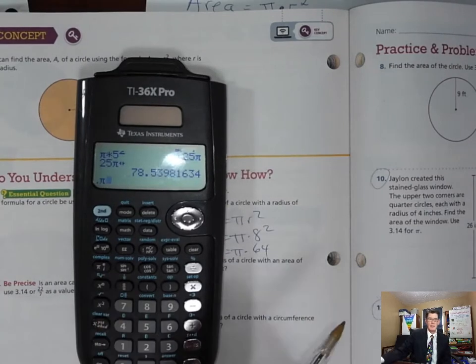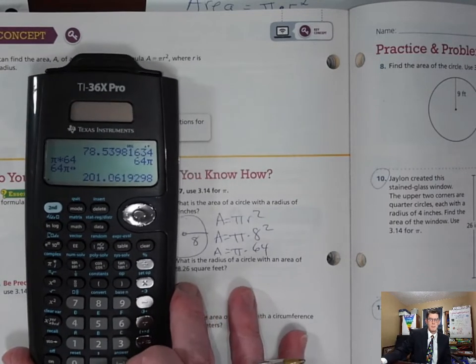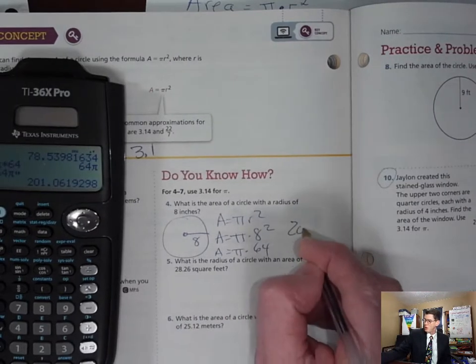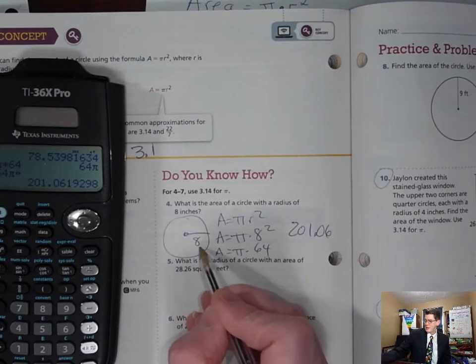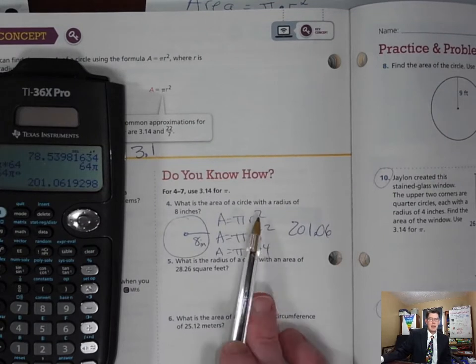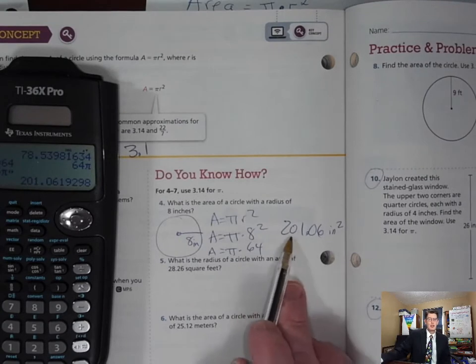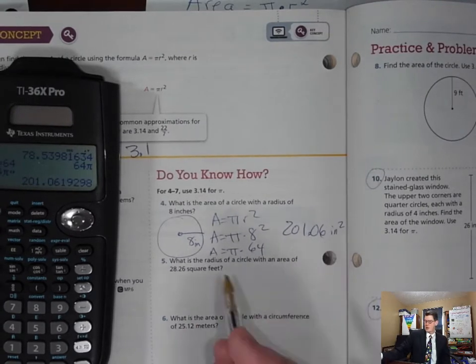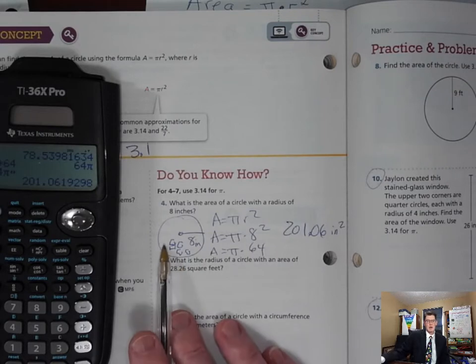I push the pi button times 64, and I want that number without pi, so I change the number format. 201.06. To be completely accurate, this is 8 inches, and I did inches times inches, so that's inches squared. So that circle is 201 square inches. If I had an inch here, and an inch here, and an inch here, it's 201.06 of those inches squared.